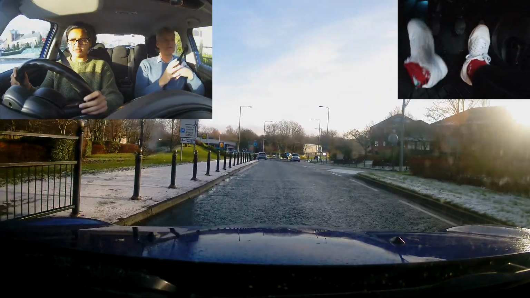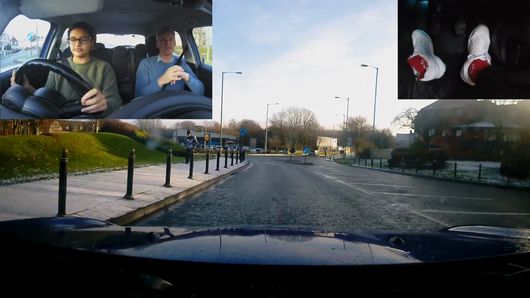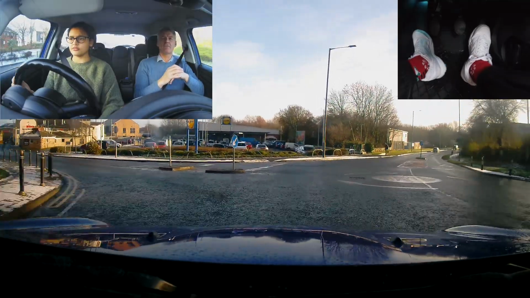Now look at the blue sign on the roundabout there. Mini roundabout. Good. So that means you give way to anybody coming from your right. That's indicating right. Don't go to third. There you go.